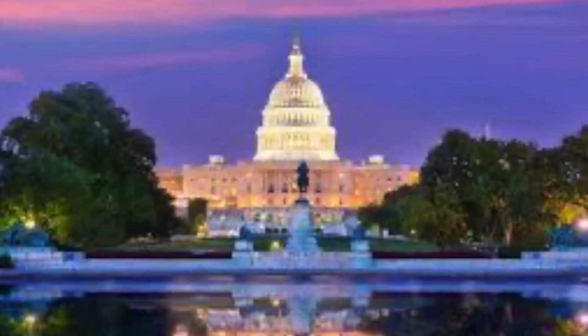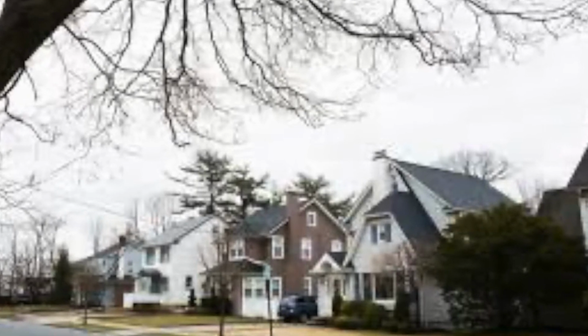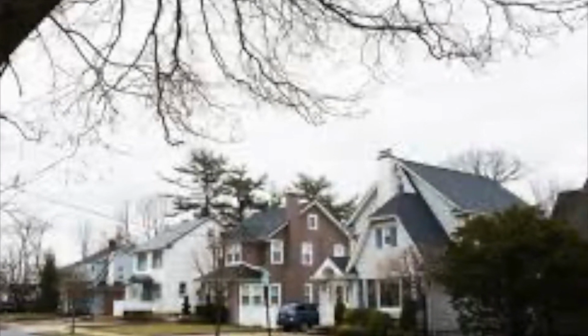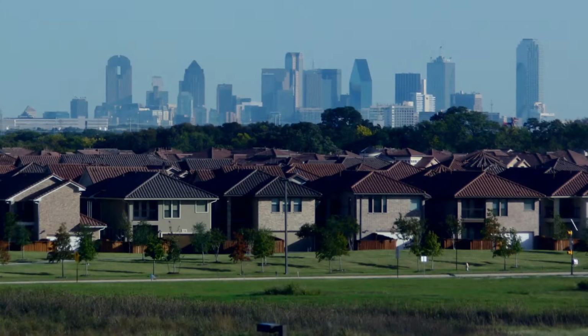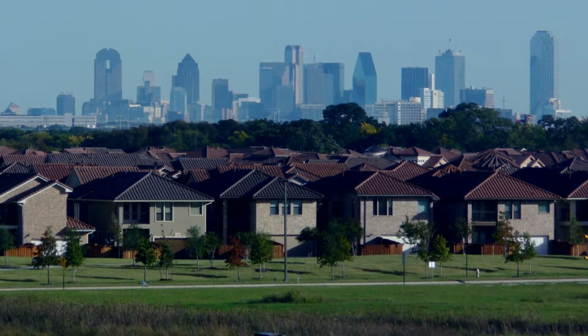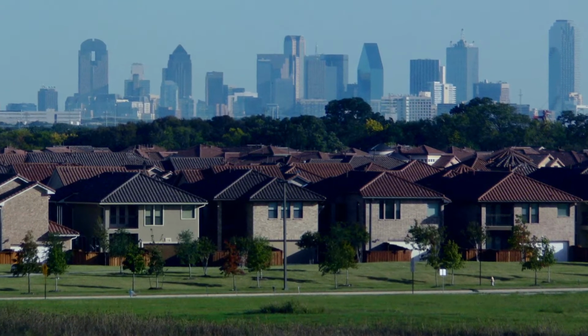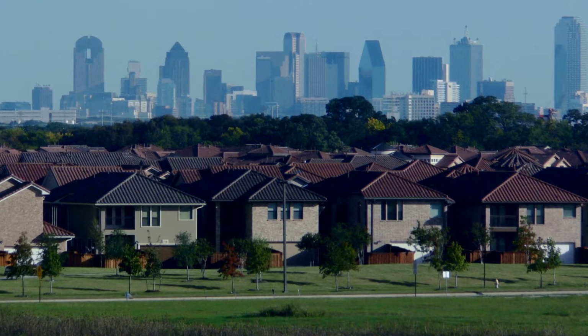Next is a suburban area, which we call the suburbs. In a suburb, there are shorter buildings and fewer people. Many people that live in the suburbs outside of the city travel to the city for work and entertainment.